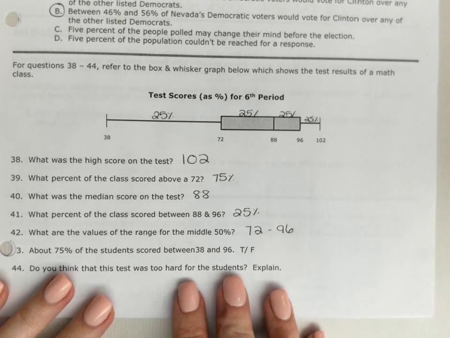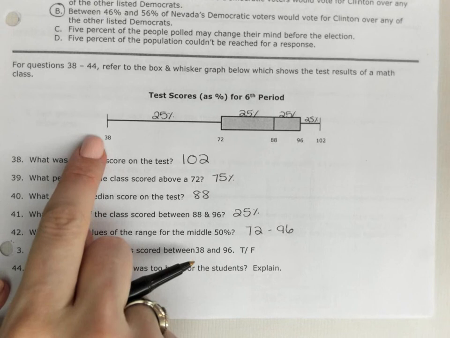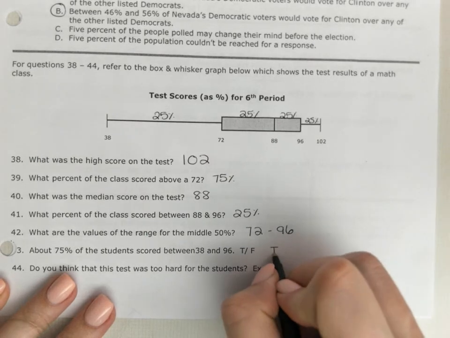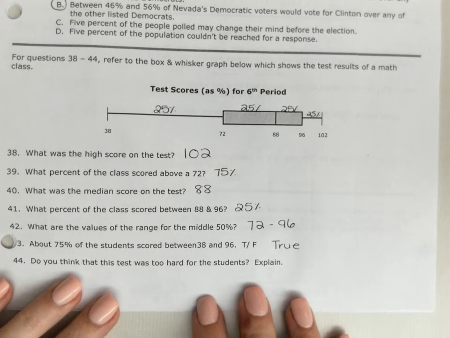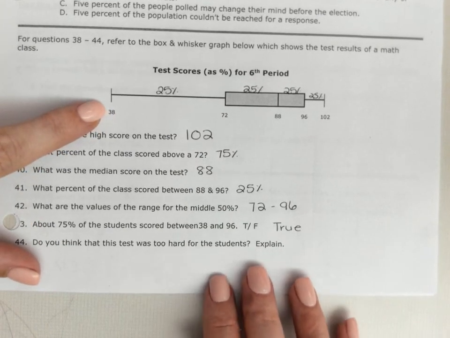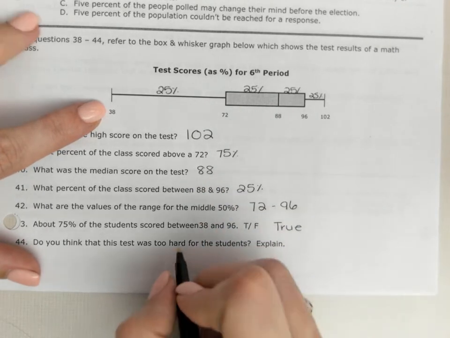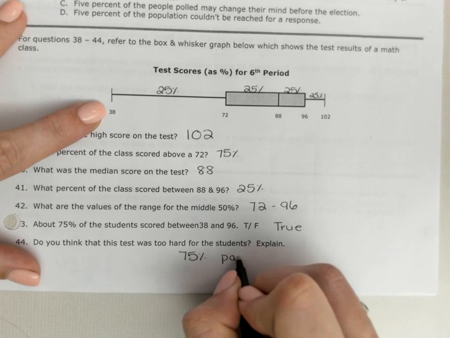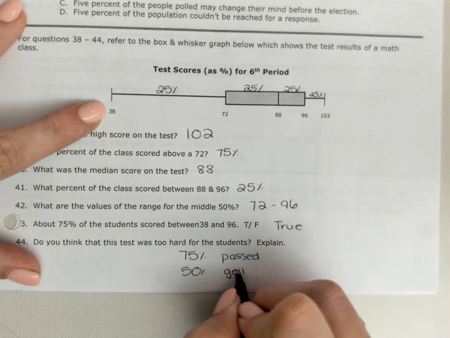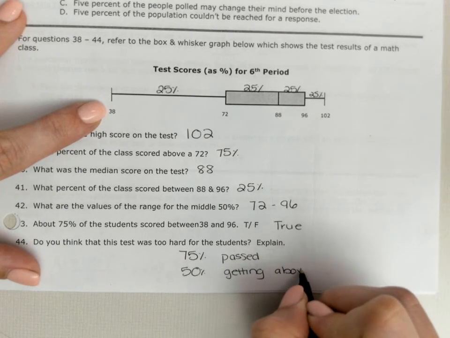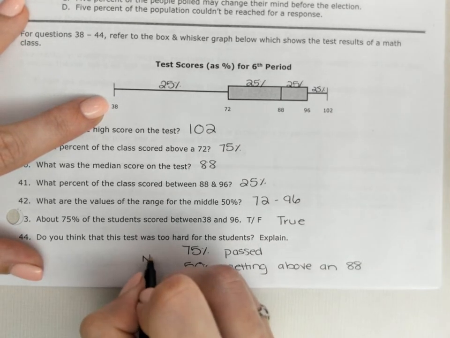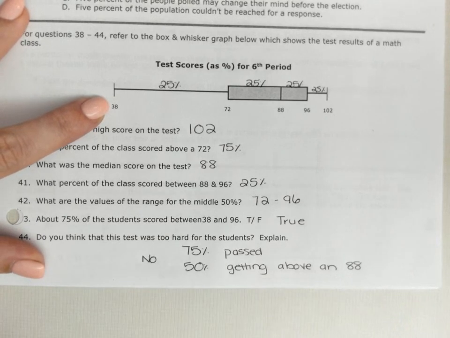About 75% of the students scored between a 38 and a 96. 25, 50, 75. This is true. Do you think that this test was too hard for the students? Now, it's not great that we're getting a 38 over here, but at the same time, you have 75% of your students passing, and you have 50% getting above an 88. That's almost an A. So if you ask me, that's a no. Good luck on your TEKS test.